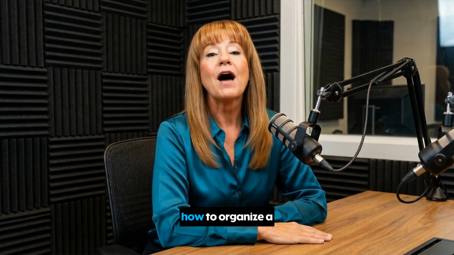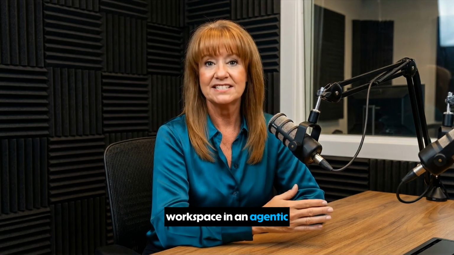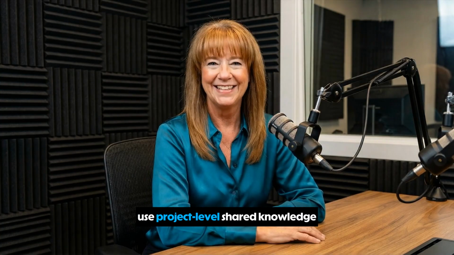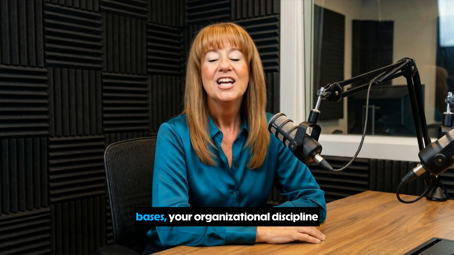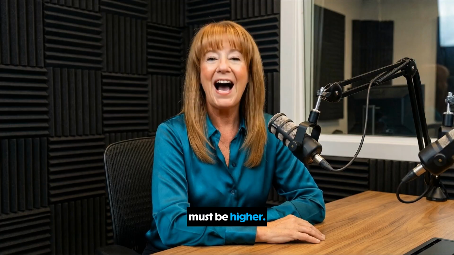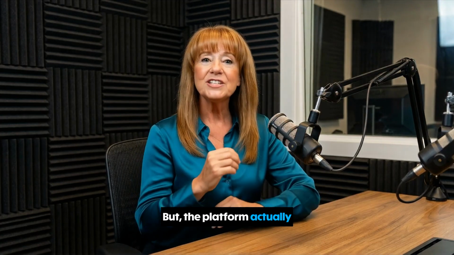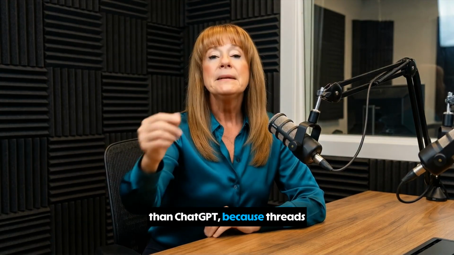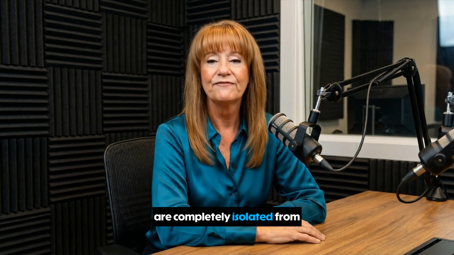Finally, let's talk about how to organize a workspace in an agentic platform like Manus. Because Manus does not use project-level shared knowledge bases, your organizational discipline must be higher. But the platform actually offers safer default isolation than ChatGPT, because threads are completely isolated from one another. Here's the ultimate playbook for managing multiple workflows in Manus.